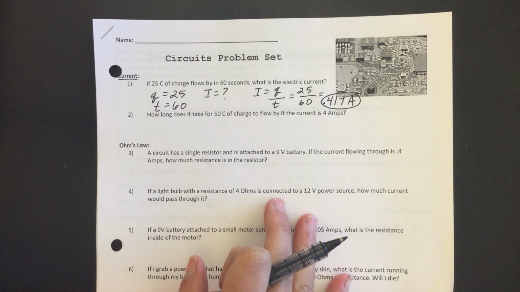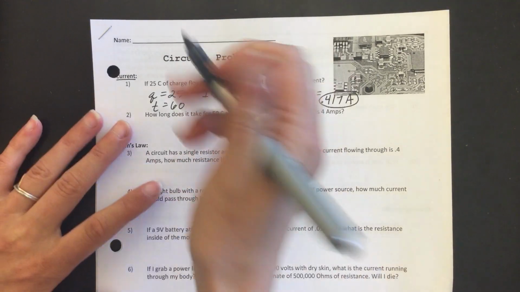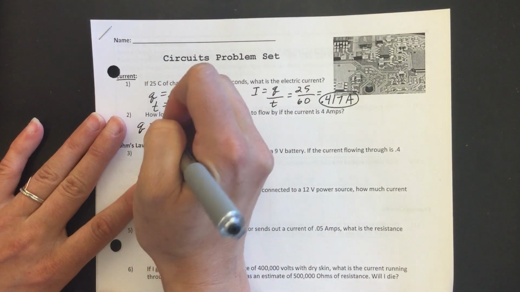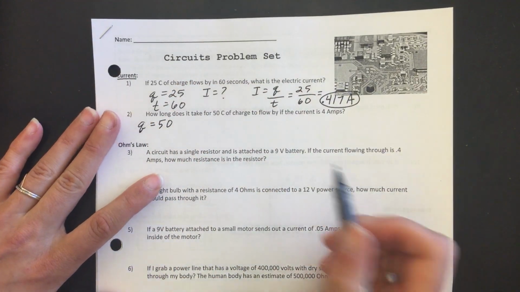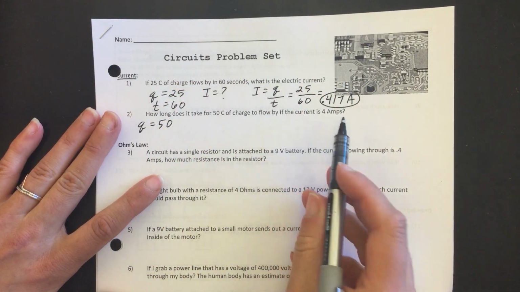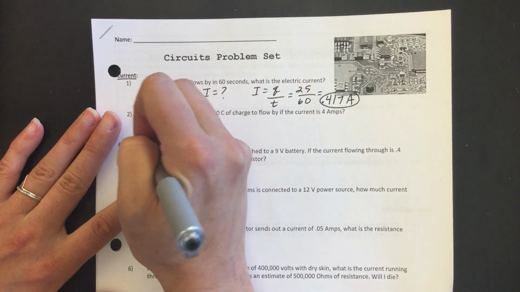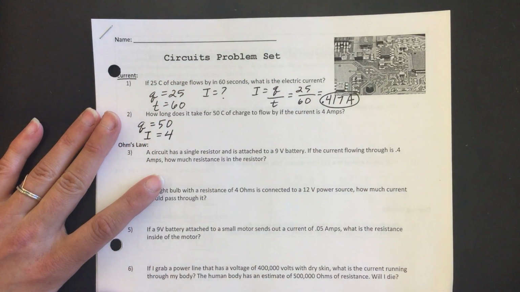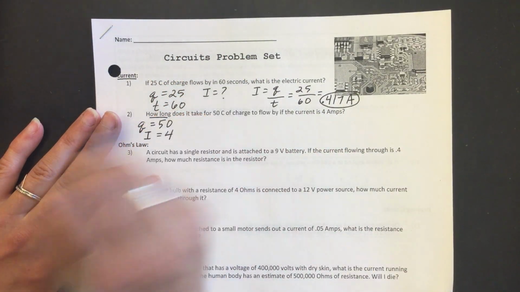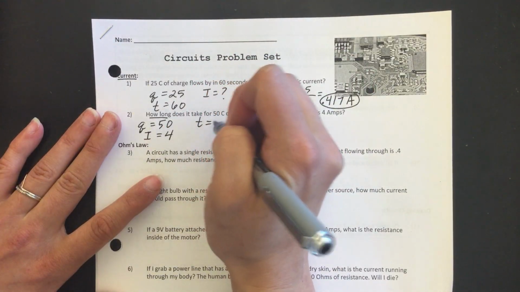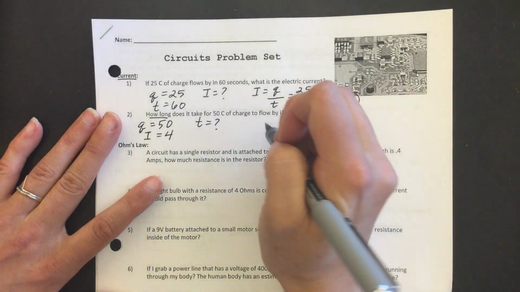How long does it take for 50 coulombs of charge? That is a lot of charge. These are kind of gigantic numbers here. To flow by if the current is 4 amps. That's a pretty big current there too. And we're solving for how long? In seconds. Solving for T.